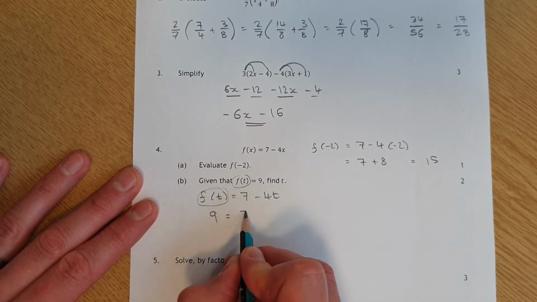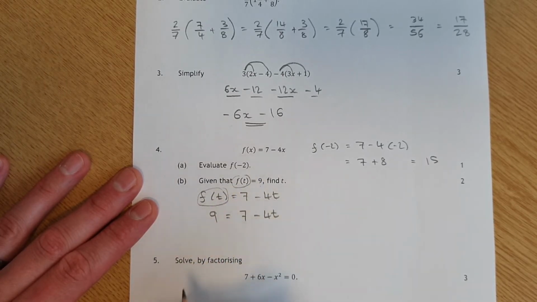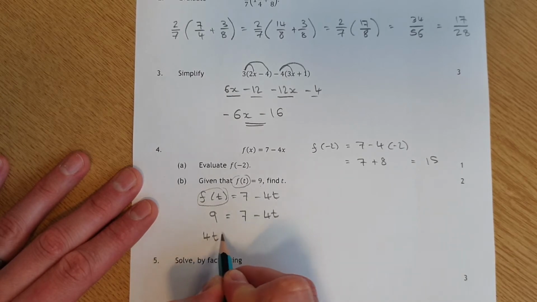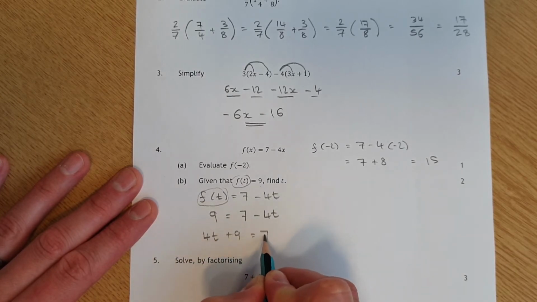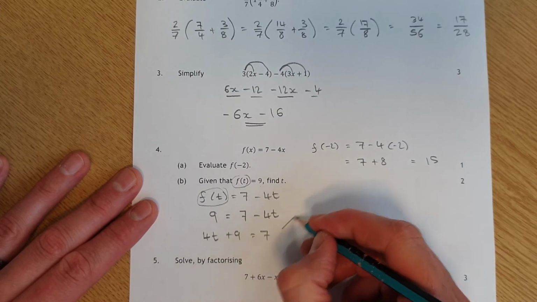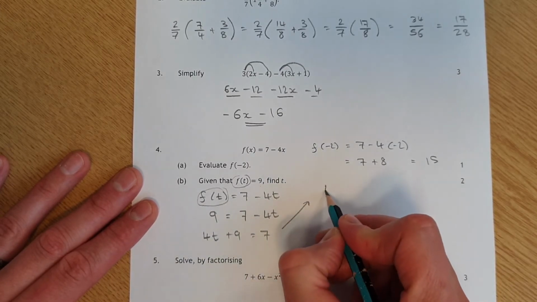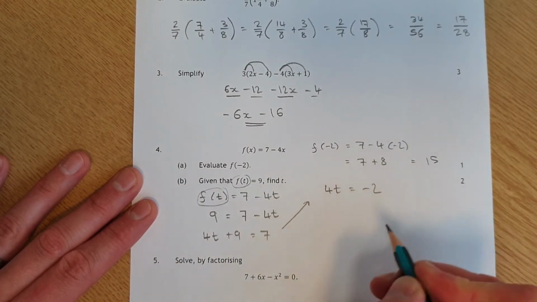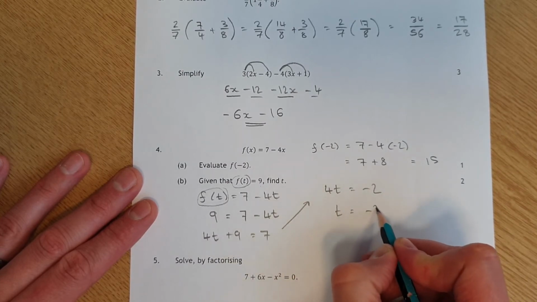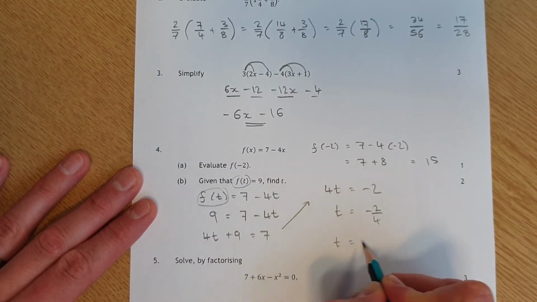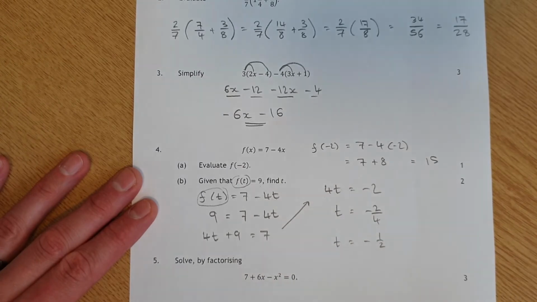So 9 equals 7 minus 4t. So by adding 4t to both sides, we get 4t plus 9 equals 7. Subtracting 9 from both sides, dividing by 4, and simplifying, so we get t equals negative 1/2.